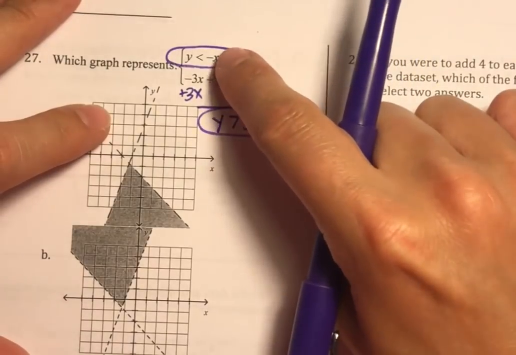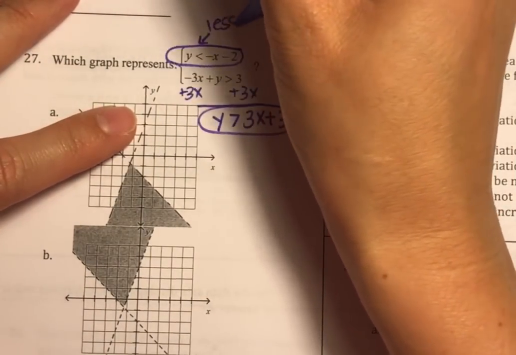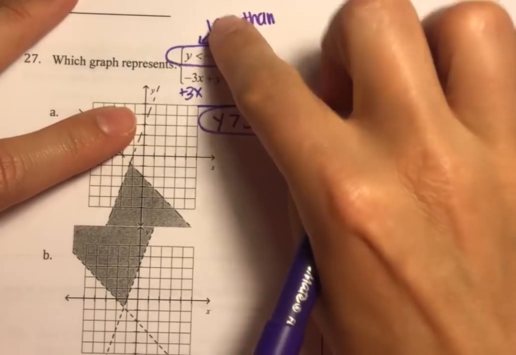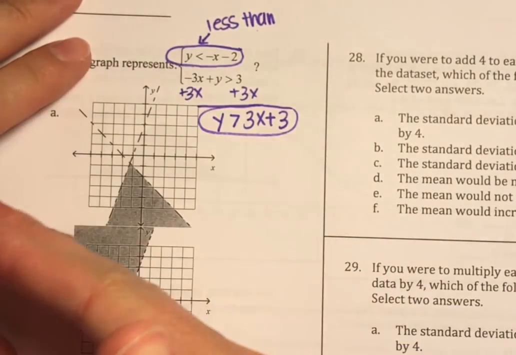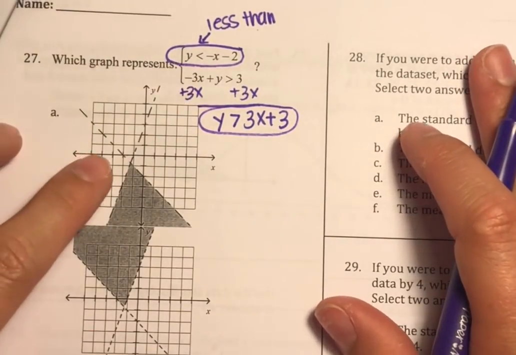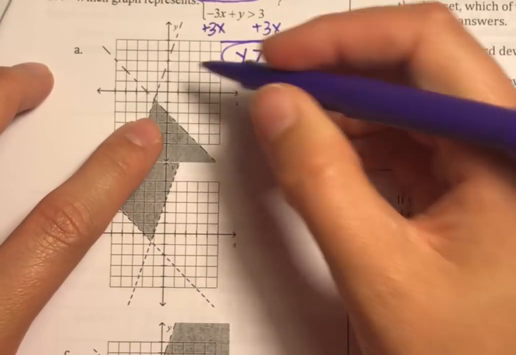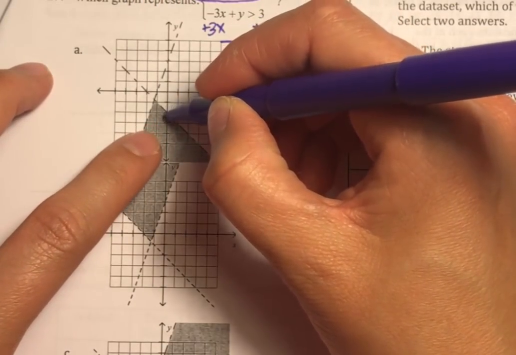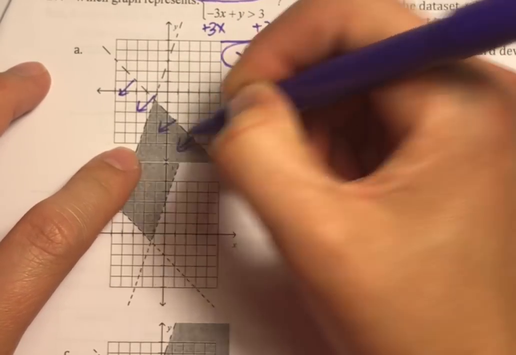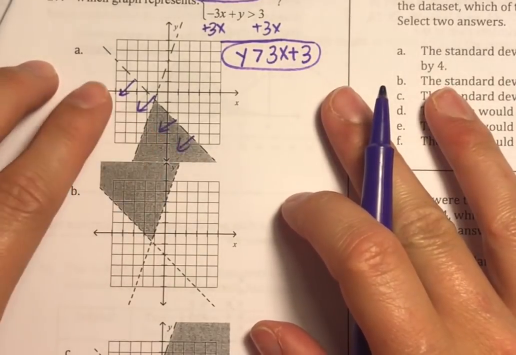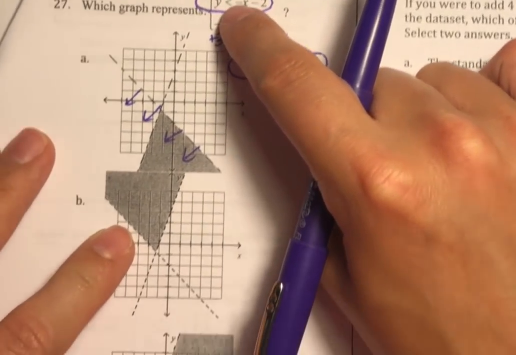All right, so I'm going to start by looking at this. This is our less than symbol. So we're looking for y is less than negative x minus 2. So remember, less than means we're going to be shading underneath. So I'm going to go to negative x minus 2. If you look at A, this is negative x minus 2 because we're starting at negative 2. We have a slope of down 1 over 1. And if you notice here, part A does shade below that. So we're going to keep part A for now. Okay, because remember, we're looking for less than shaded below.